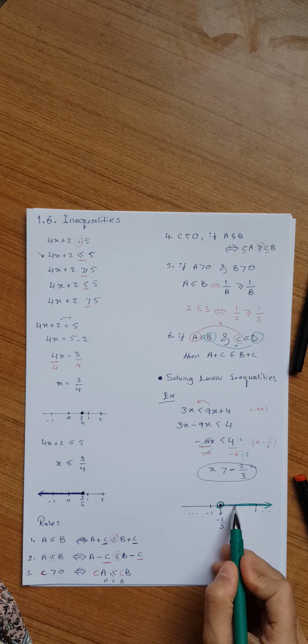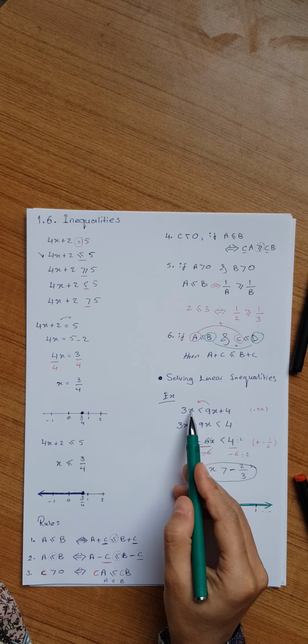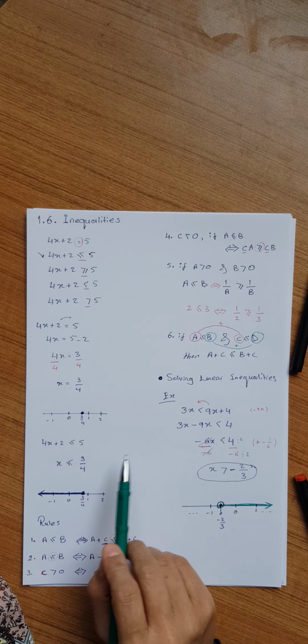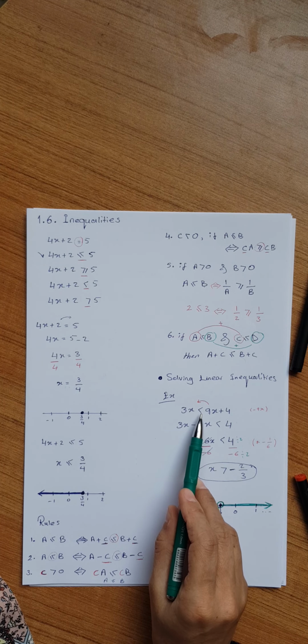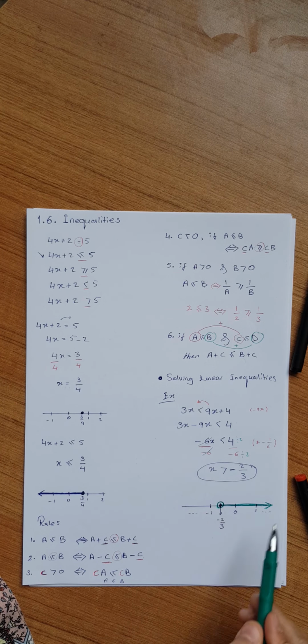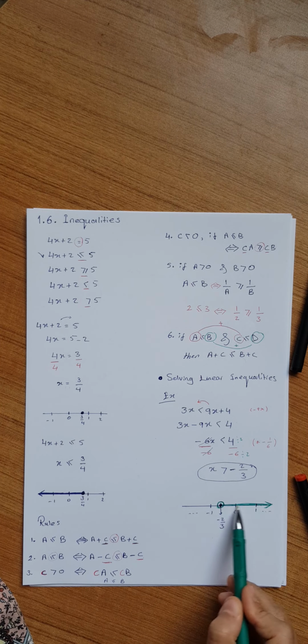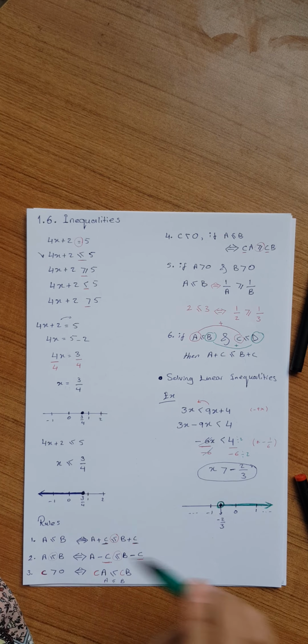That means whichever number I'm choosing from that part, for example, I choose 1, when I put it in that inequality, it must be satisfied. That means 3 multiplied by 1 must definitely be less than 9 multiplied by 1 plus 4. So any other number that you're choosing from that side must satisfy that inequality that we have got.